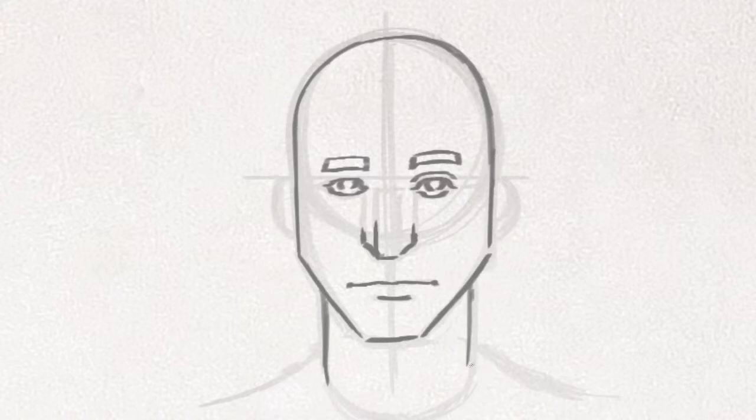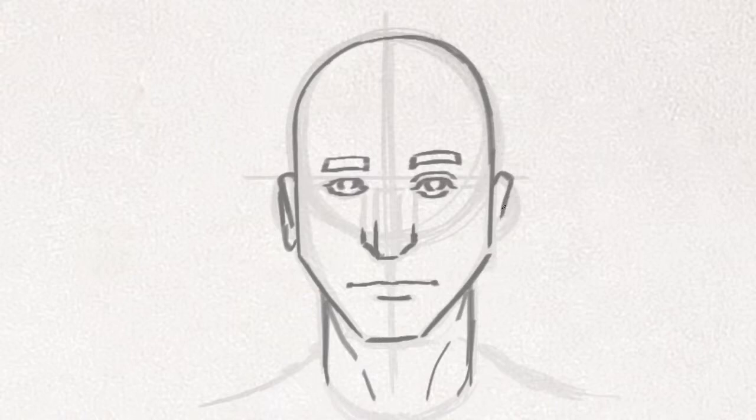Get your neck in there. A little bit of musculature of the neck. And your ears. Now that's just your basic straight-on headshot. And ironically enough, one of the hardest things to get right. Mainly because it's really hard to draw it symmetrically.